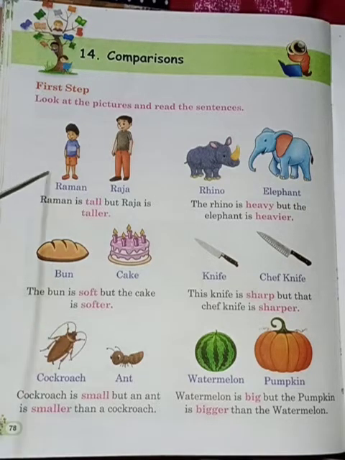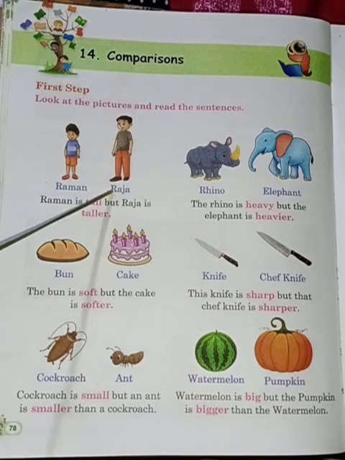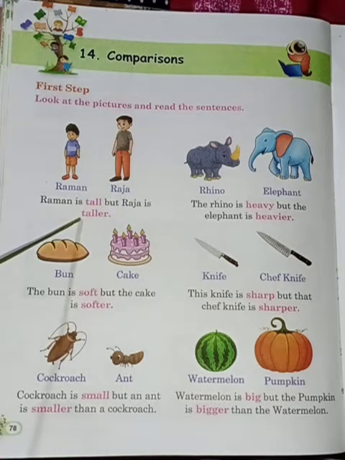Students, here we can see the pictures of the boy. First one is Raman, then the second one is Raja. So let us see the sentence. Raman is tall, but Raja is taller. Means Raman लंबा है, लेकिन रमन से लंबा राजा है.